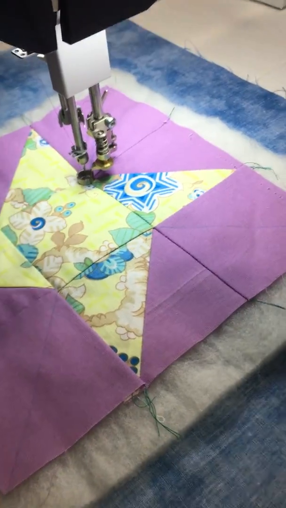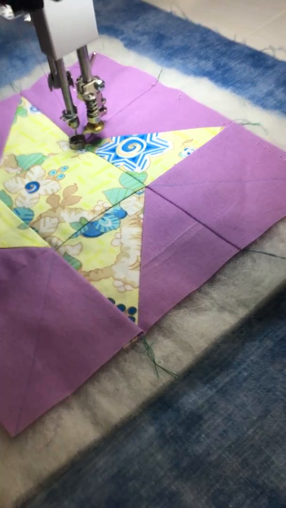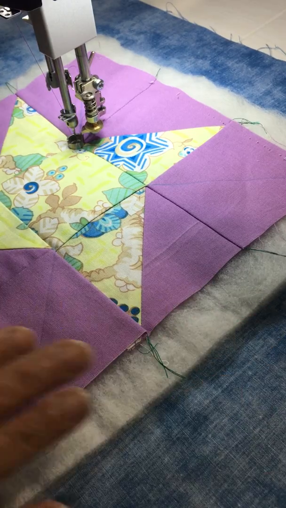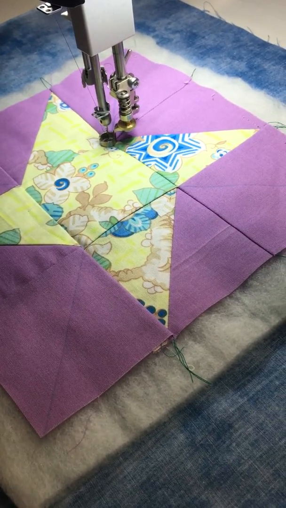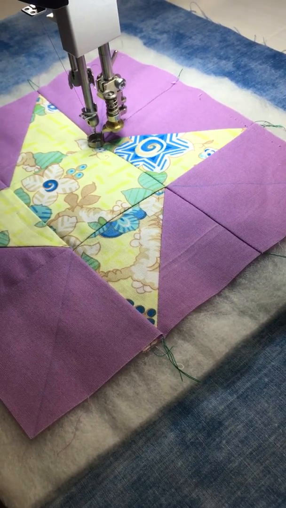And I'm going to make sure that I can get this in this screen. I'm sorry, sometimes it's harder than others. I think if I move this, everything's going to be in there. There we go. All right.